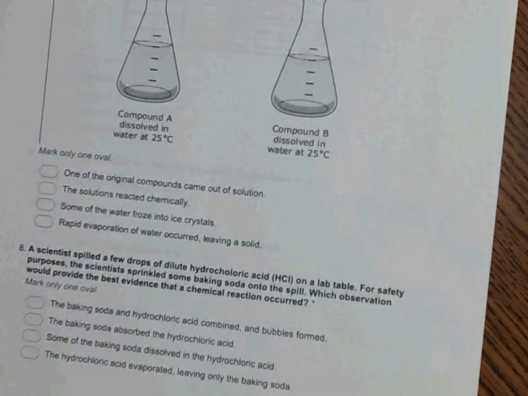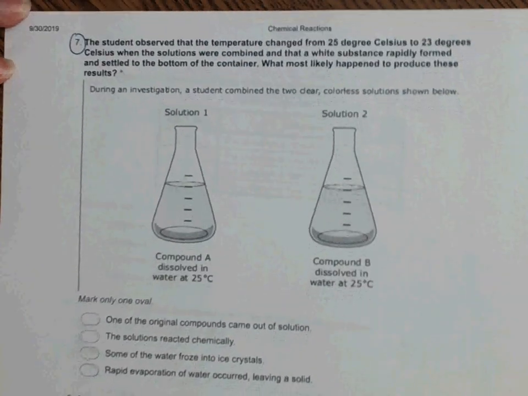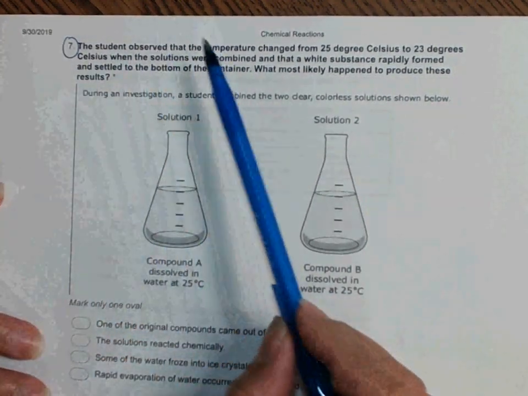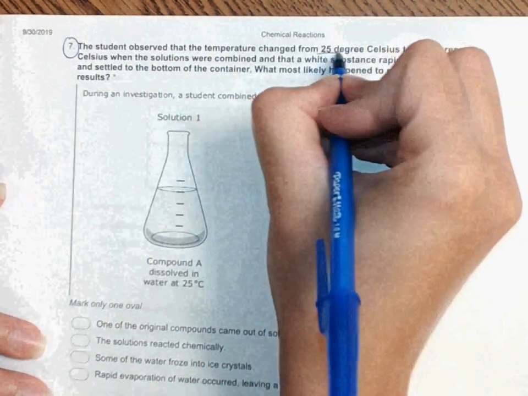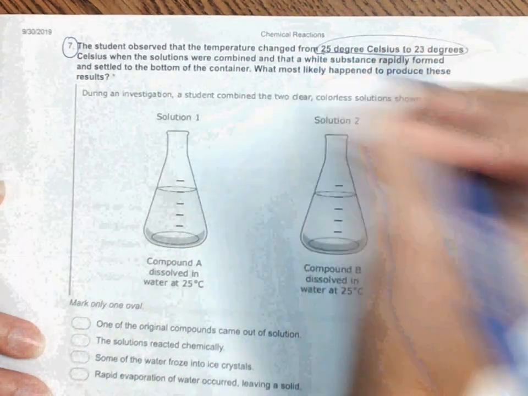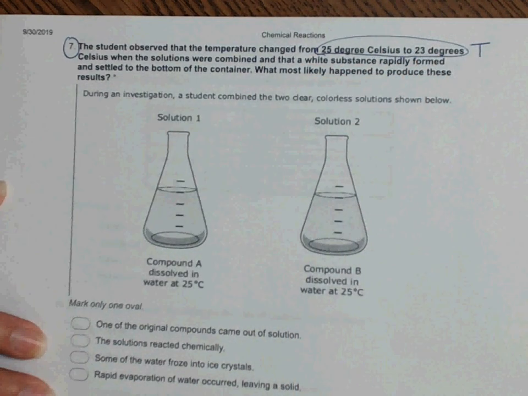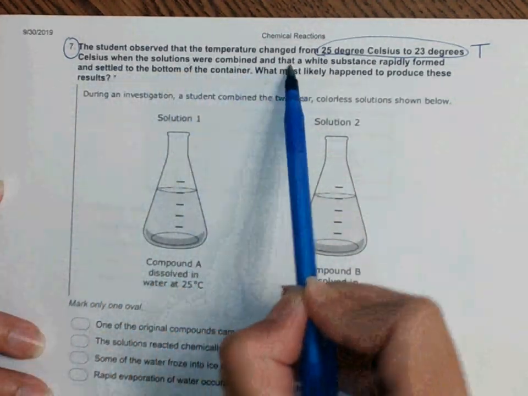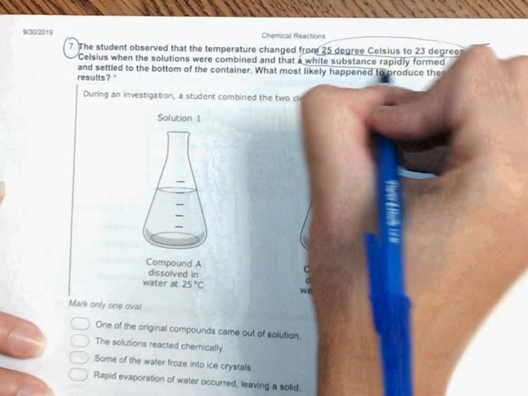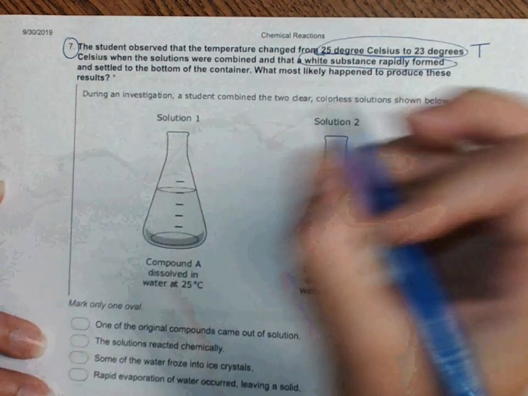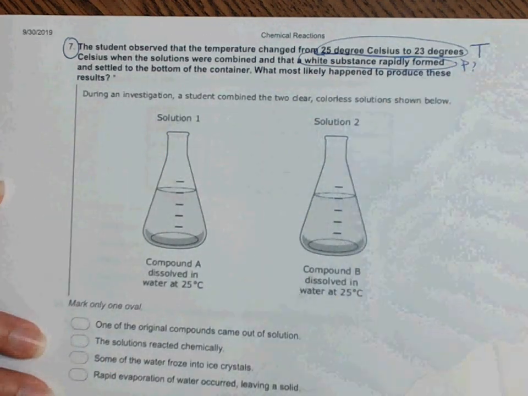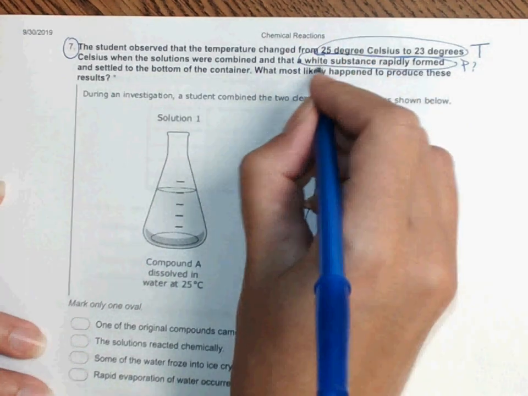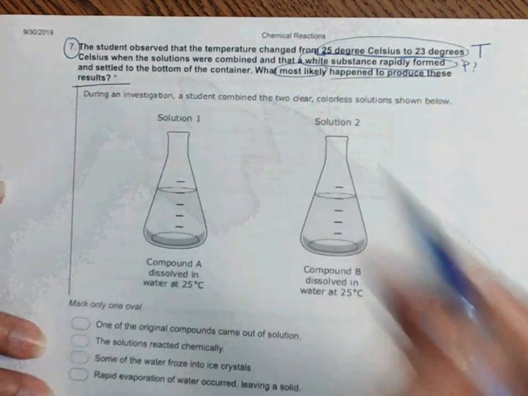All right, let's look at the third question. This one had a lot that you had to see. The students observed the temperature change from 25 to 23 degrees Celsius. Okay, I already know that's a temperature change, right? I'm looking at chemical reactions. When the solutions were combined, a white substance rapidly formed. All right? That might be a precipitate and settled at the bottom of the container. What most likely happened to produce the result?